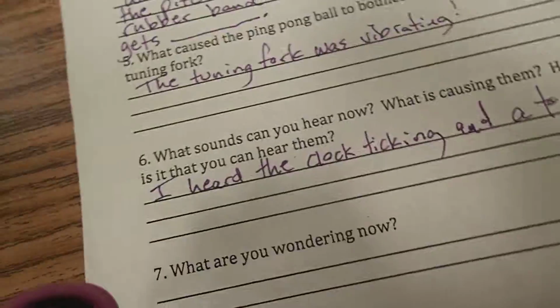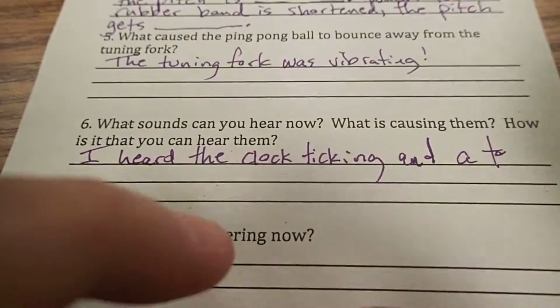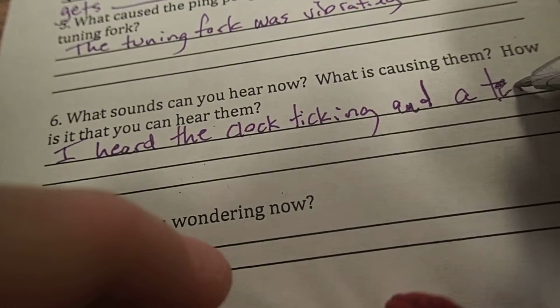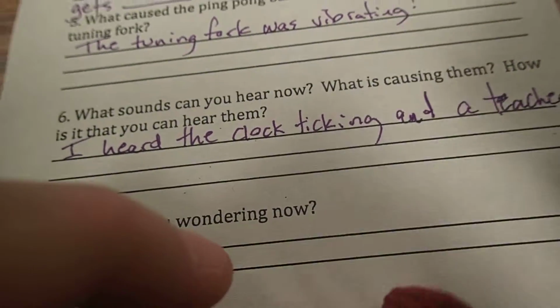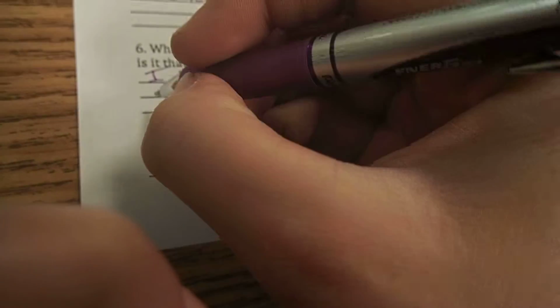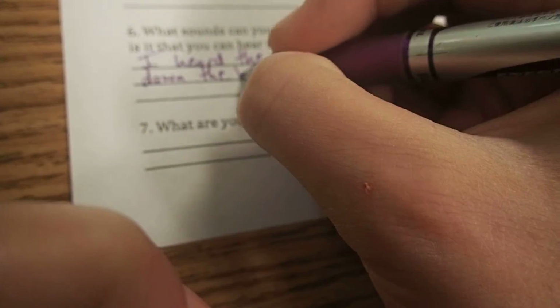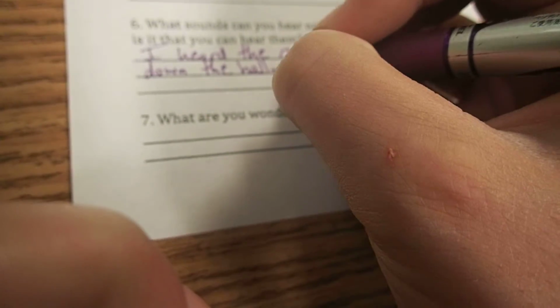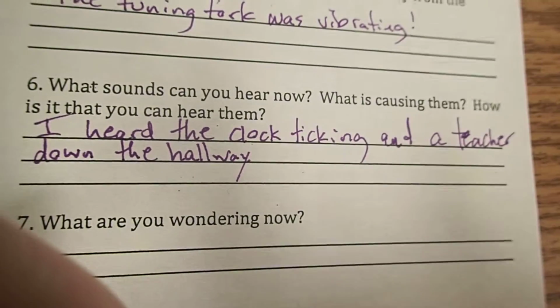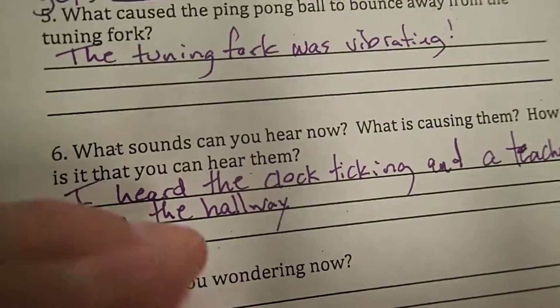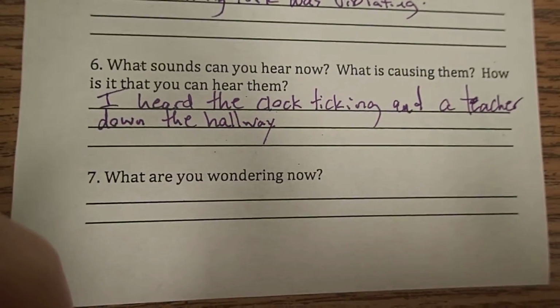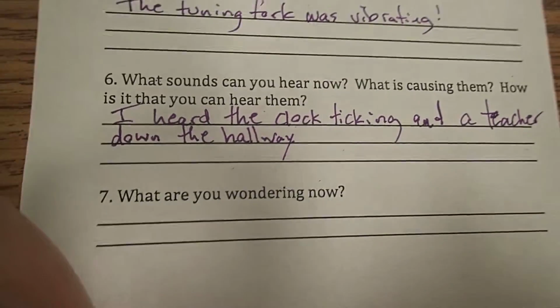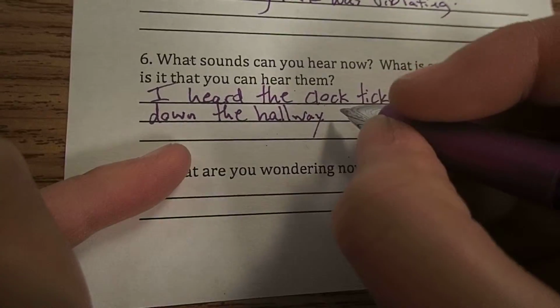I'm just going to have to set this down for a second to write. Okay. And those sounds actually vibrated the air, and sound waves traveled to my eardrums, and that's why I can hear them.